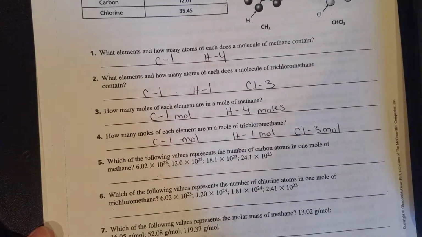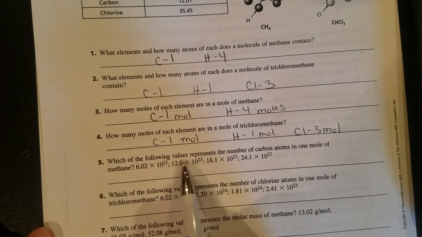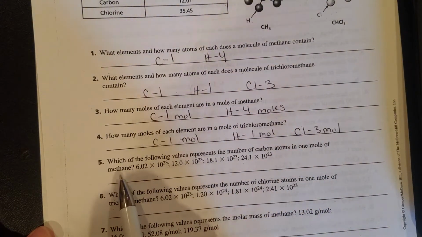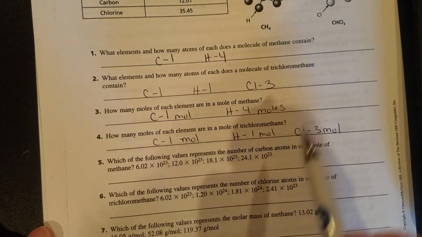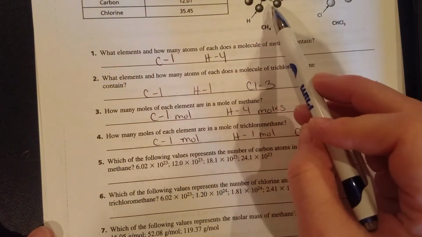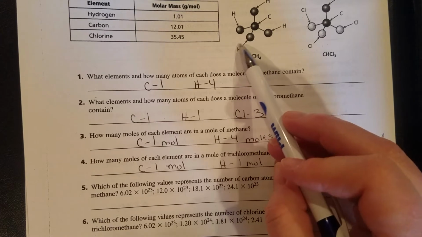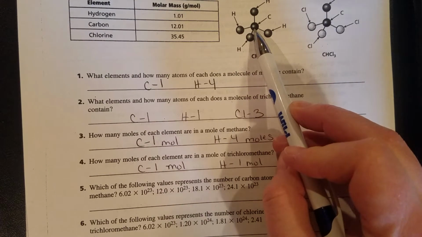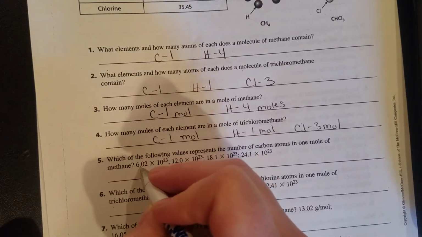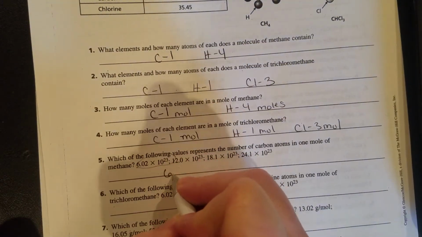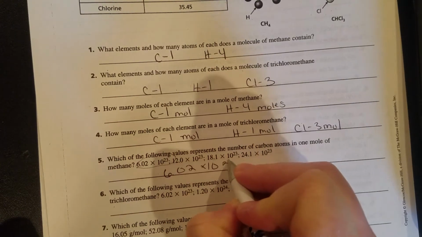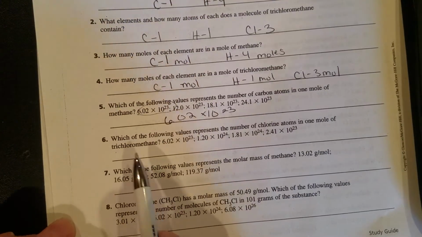Now this gets a little harder. Which of the following values represents the number of carbon atoms in 1 mole of methane? So if we're looking at 1 mole of methane, and we're talking about carbon up here, we can see that there's just 1 carbon. So 1 mole, we know that 1 mole equals this number here. So 6.02 times 10 to the 23rd.